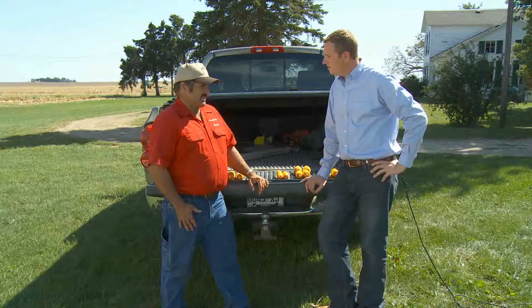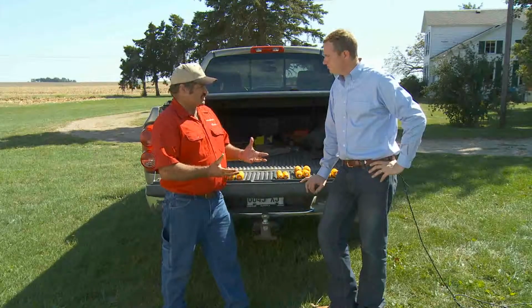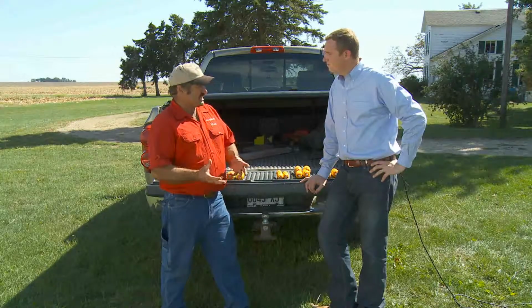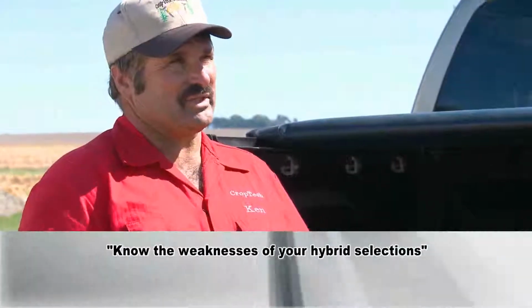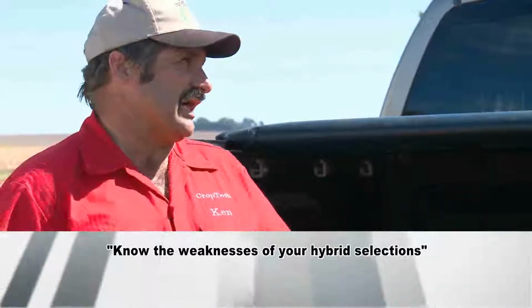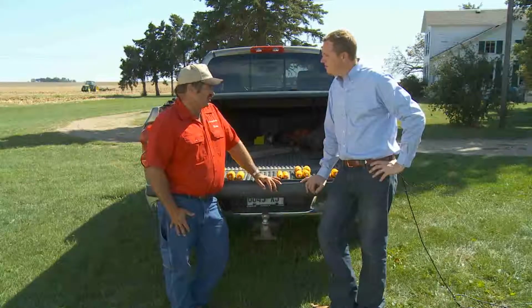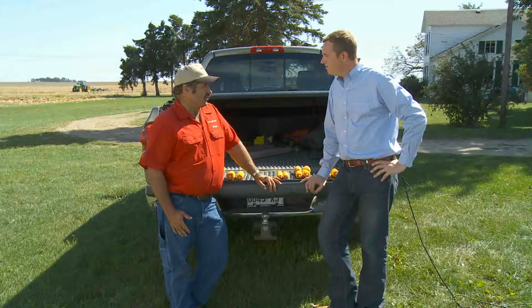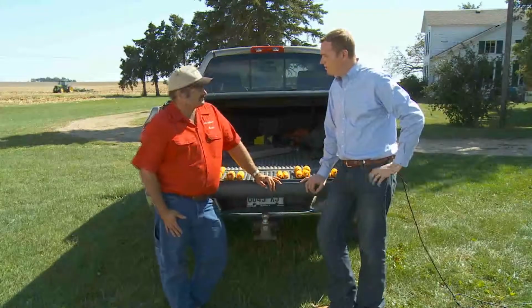A lot of times the literature and the promotion of different hybrids is about their pluses or their strengths, and that's good, but as a manager we need to know the weaknesses of that hybrid and see if we can manage around them in how we position that hybrid. So that's probably more important to look for than the actual best parts of the trait.